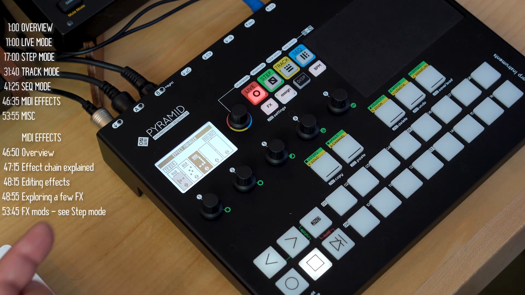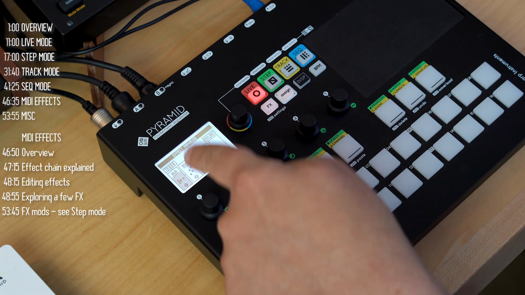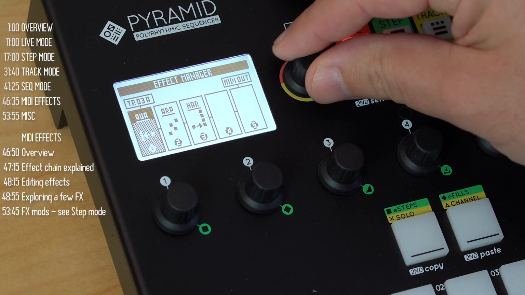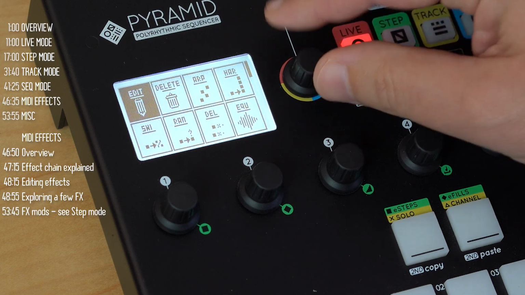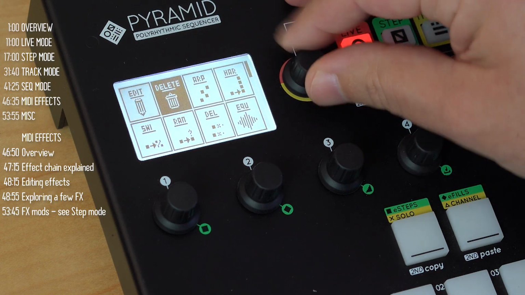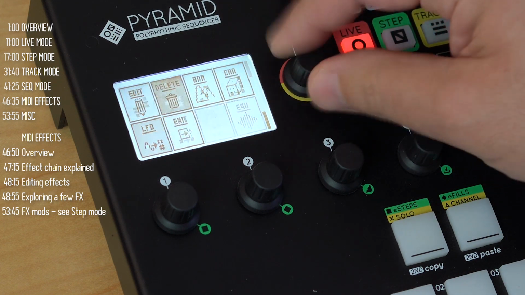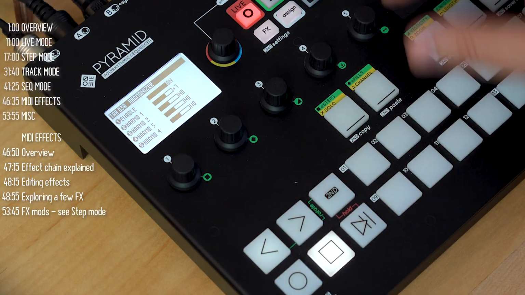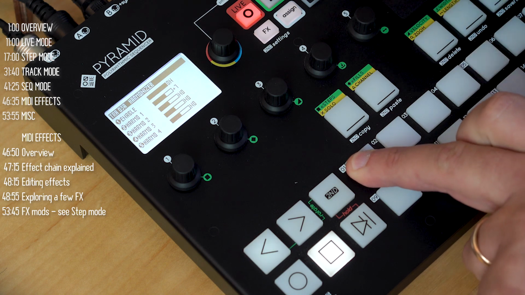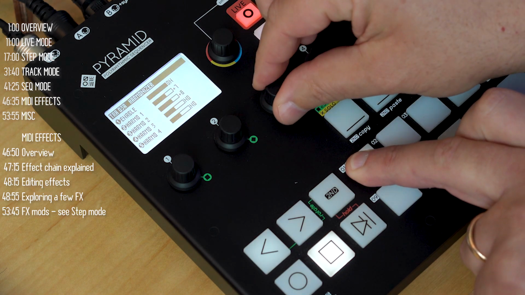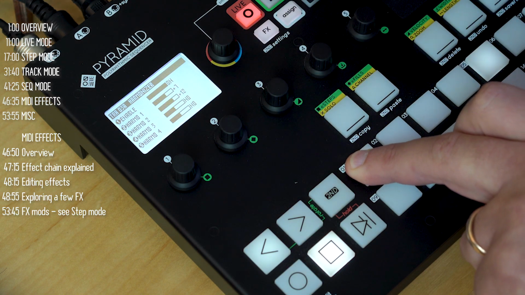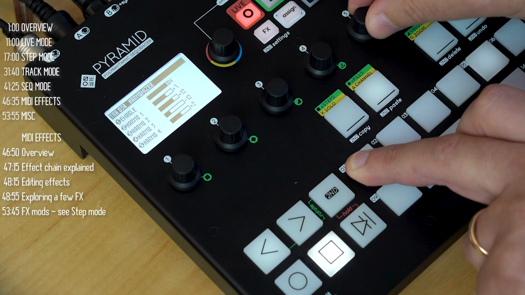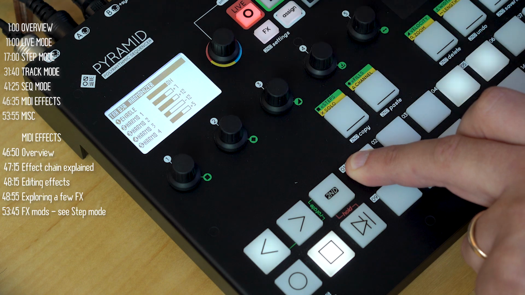So MIDI notes come in through here, and then each effect handles them in turn. Editing an effect is easy, or replacing one. You just click the effect, and then you can either edit, delete, or just choose a different one as you like. You edit the effect parameters using the encoders. So I can add more harmonies. Chaining effects can yield some pretty interesting results. How cool is this?